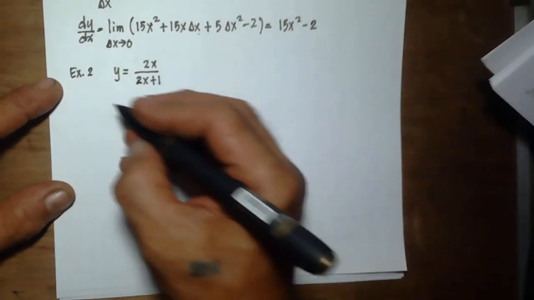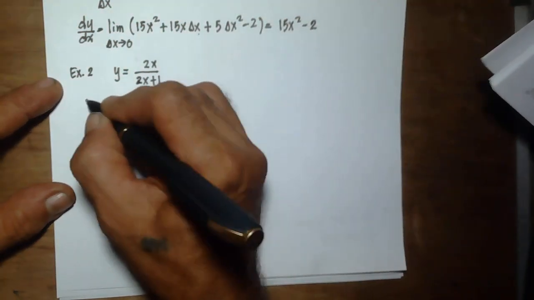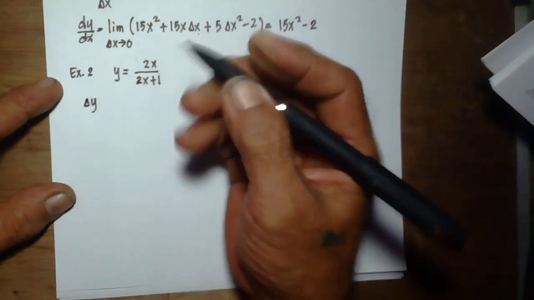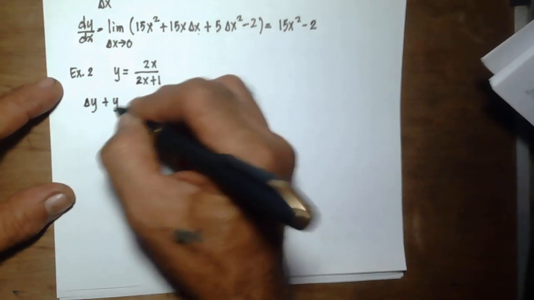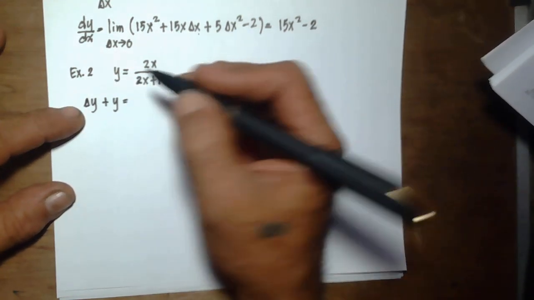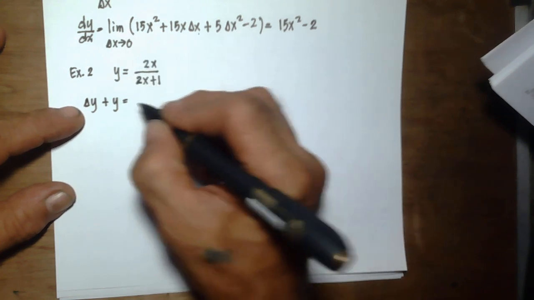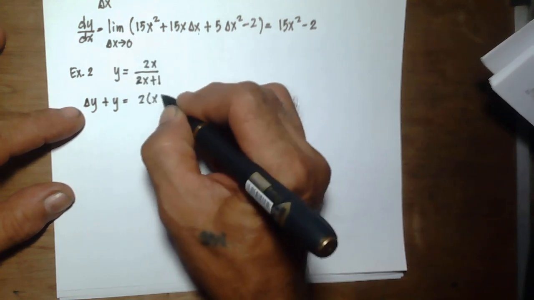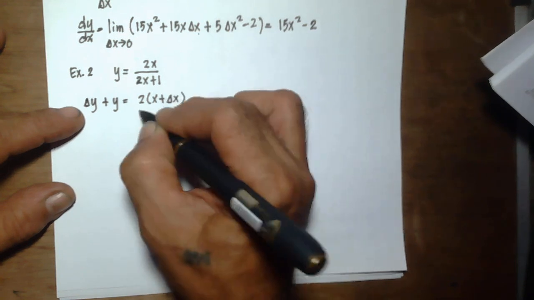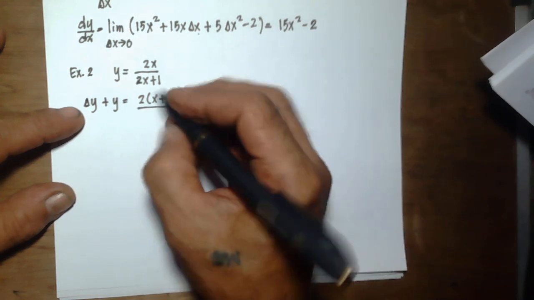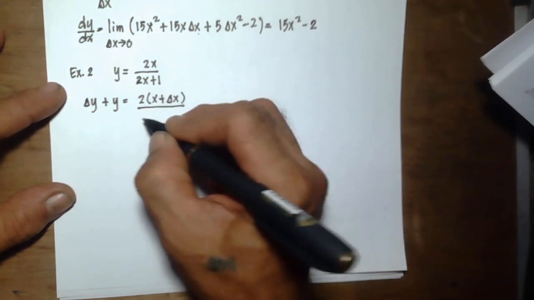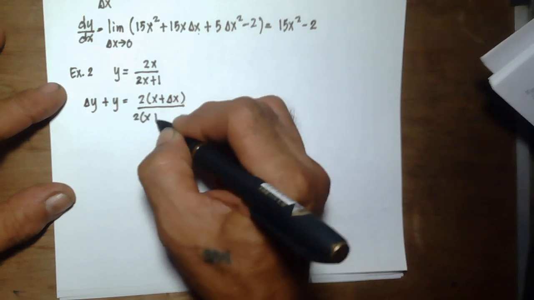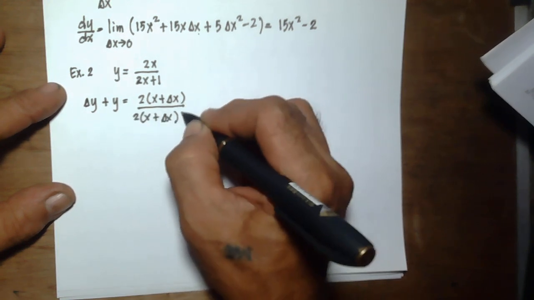Okay? Now solving for the derivative, we have y plus delta y, and then we have 2 times x plus delta x over 2 times x plus delta x plus 1.